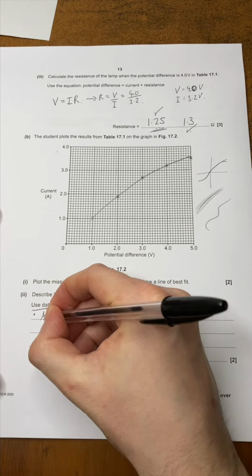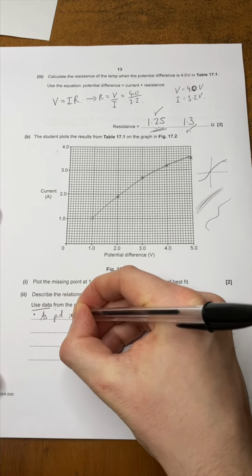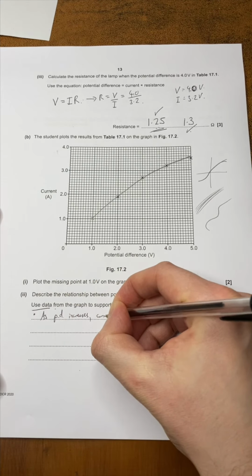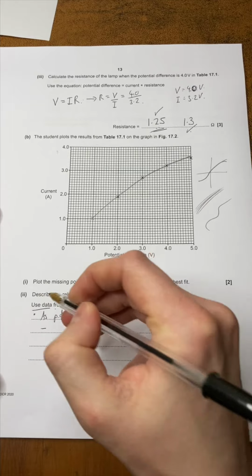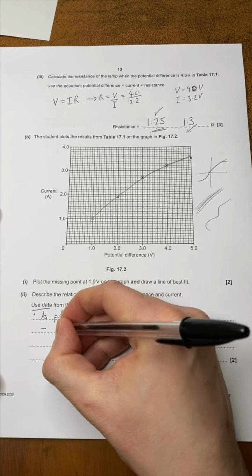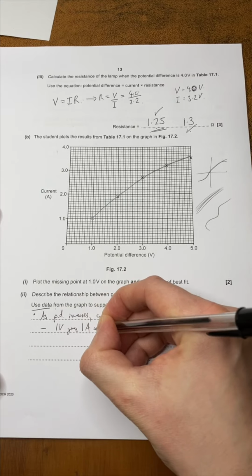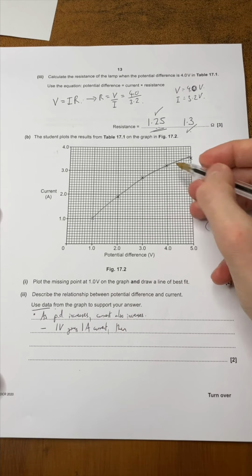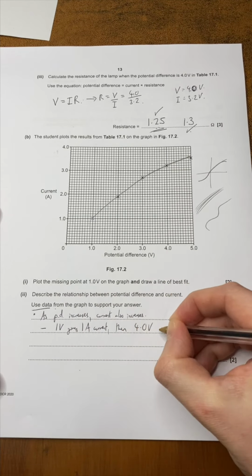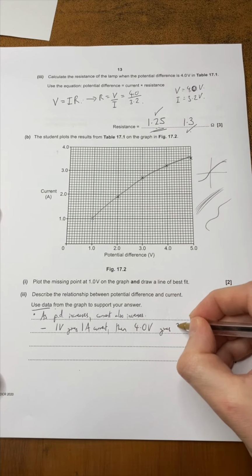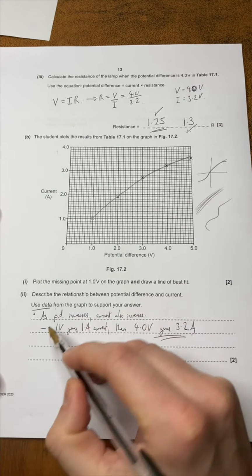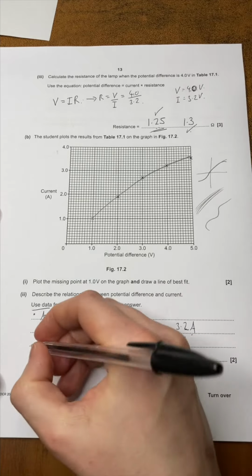Point number 1, as potential difference increases, current also increases. Let's use some data to back that up. So 1 volt gives 1 amp current, then pick another point. 4.0 volts gives 3.2 amps.